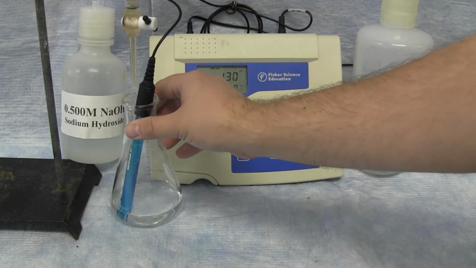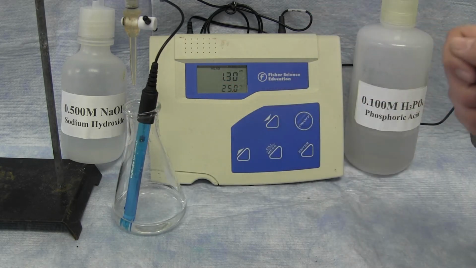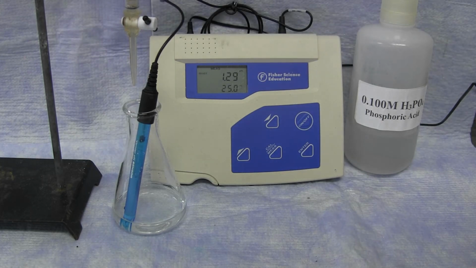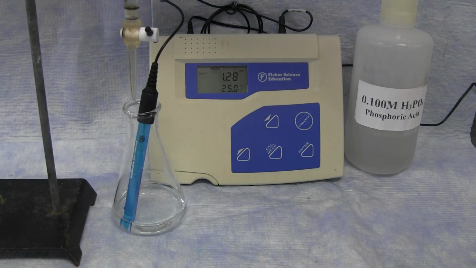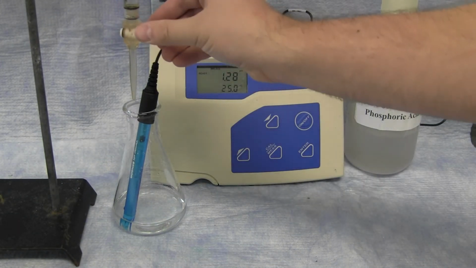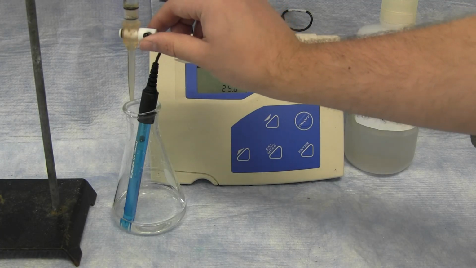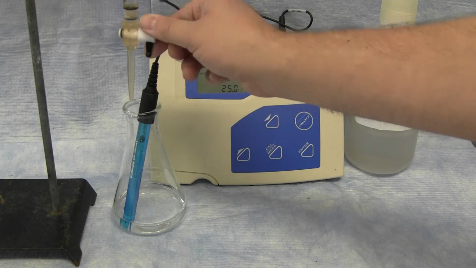In this case, the pH is 1.30 or 1.29. You can then begin to add the sodium hydroxide from the burette. You're going to add exactly 1 milliliter of the sodium hydroxide.